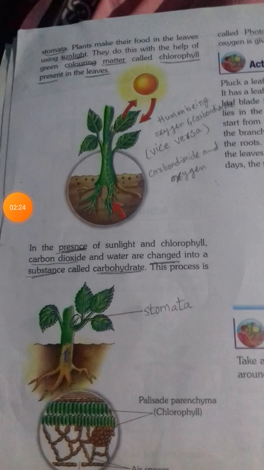And the next point, children, listen carefully. Plants take carbon dioxide and give out oxygen through the stomata. It's vice versa, children. Human beings take in oxygen and release carbon dioxide. And here, what are plants doing? Taking carbon dioxide inside and releasing oxygen.